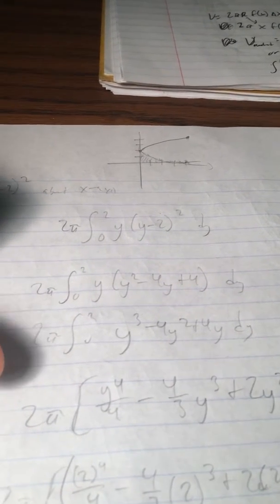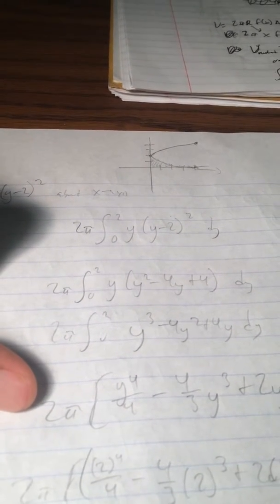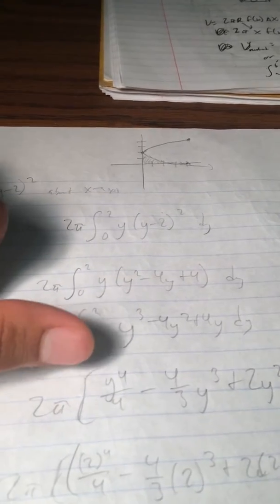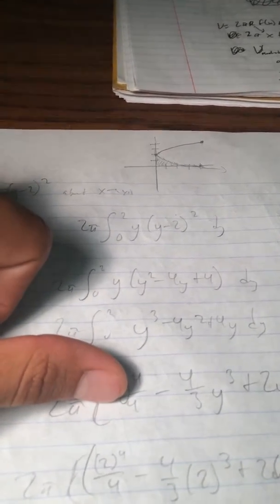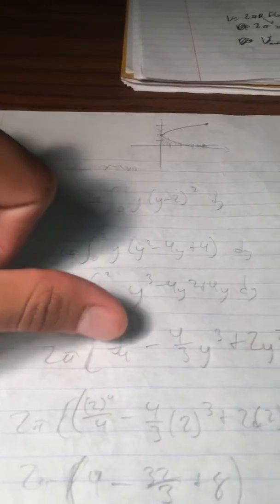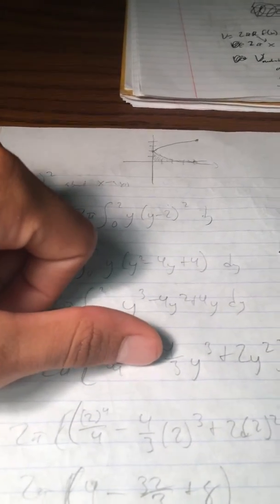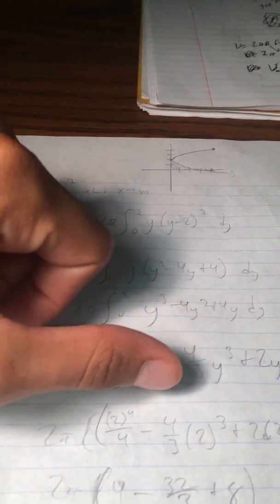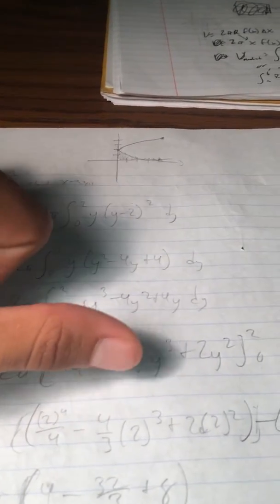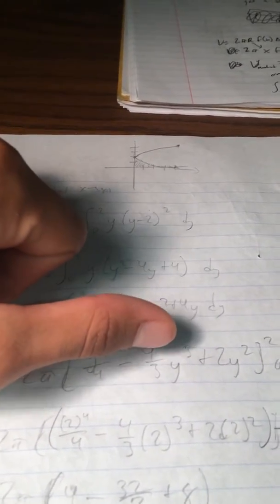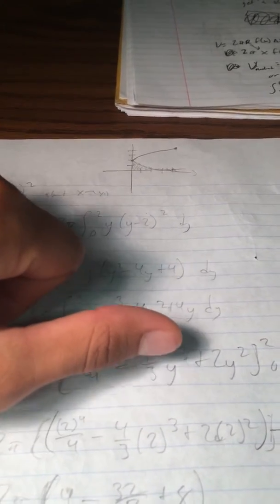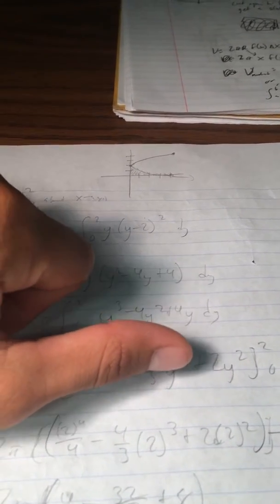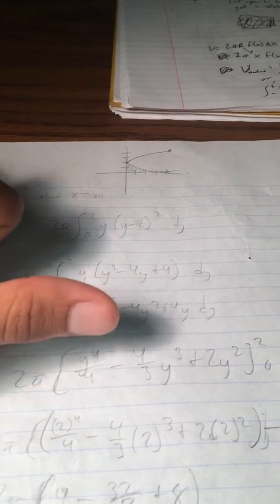So when we take the integral, we're going to add a power and divide by that power. So y to the fourth divided by 4. Negative 4y squared becomes negative 4y cubed over 3, because we divide by the power again. And then 4y becomes 2y squared, because it's 4y squared over 2, and I just reduced that to 2.